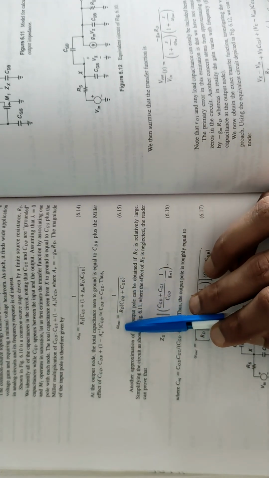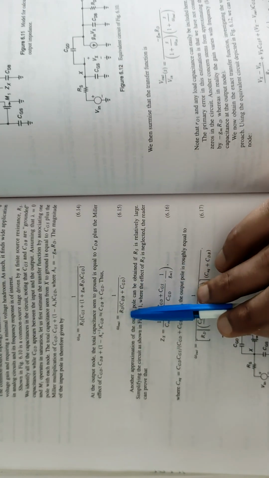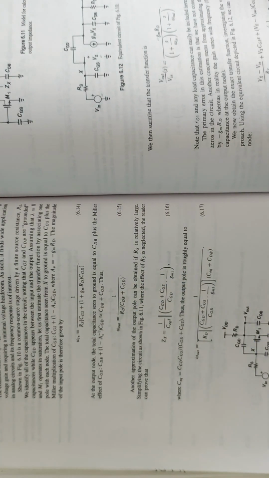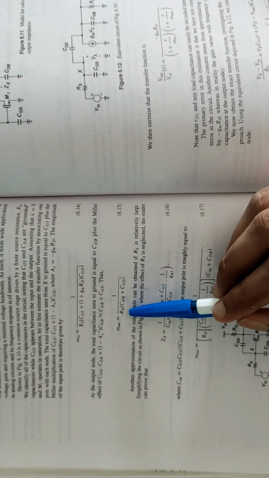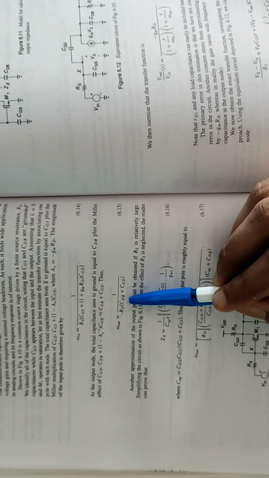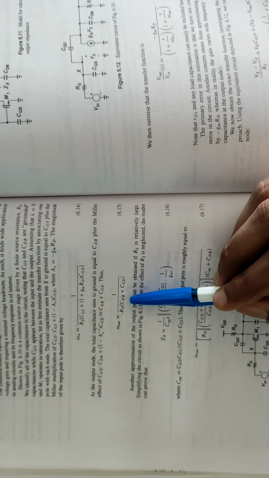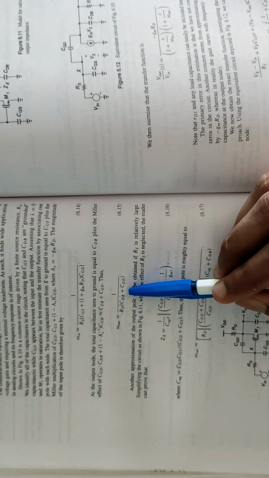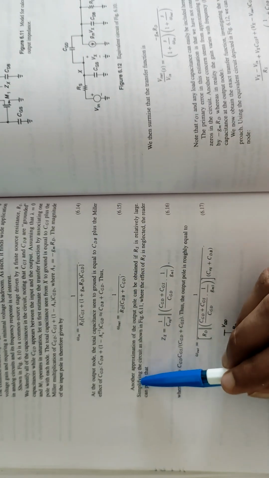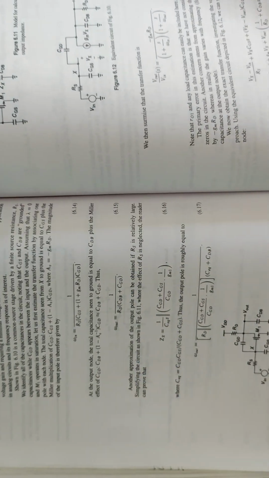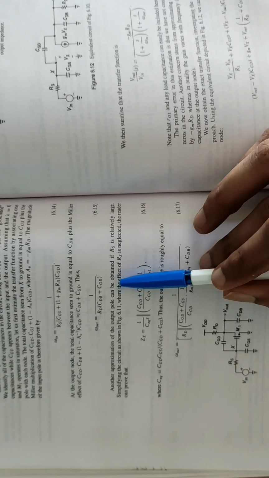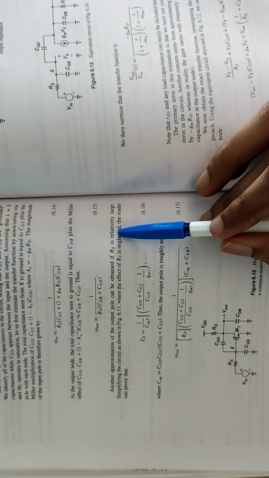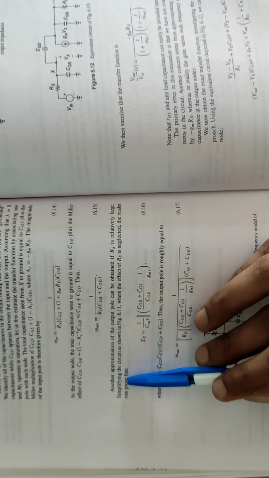Thus omega out is 1 by RD (CDB plus CGD).